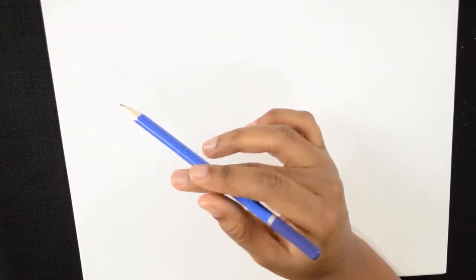Alright guys, go ahead and grab your sketch pad and your pencils and let's get started on drawing our interpretation of the Garden of Eden. So let's jump on over to our sketch pad and get started.